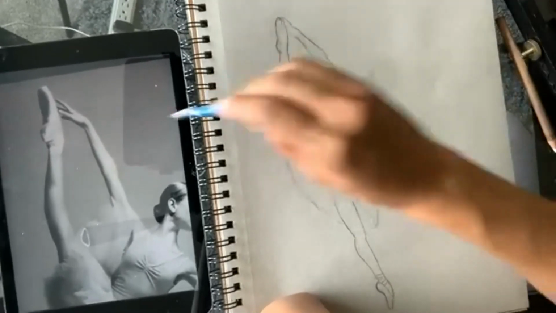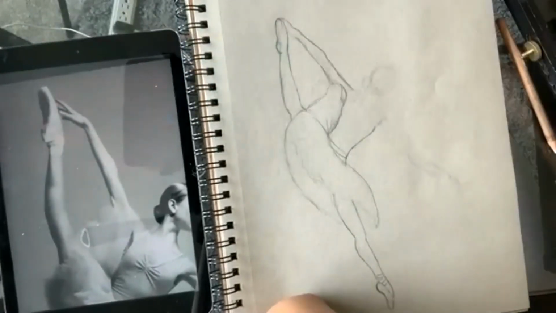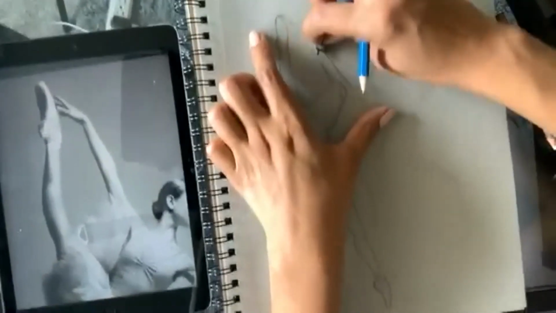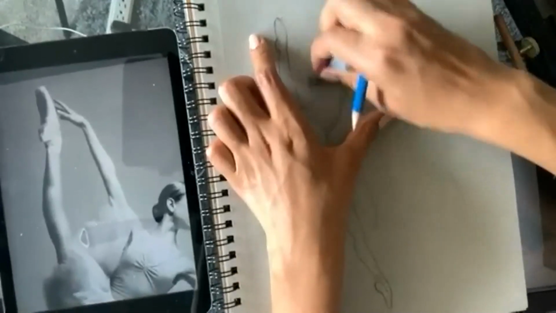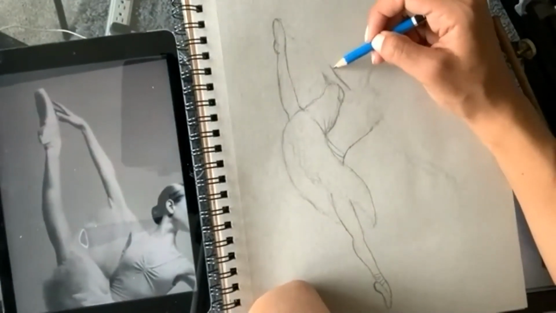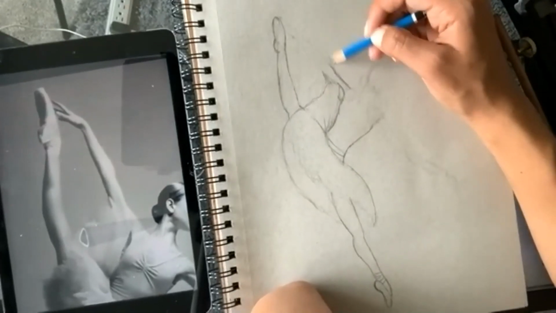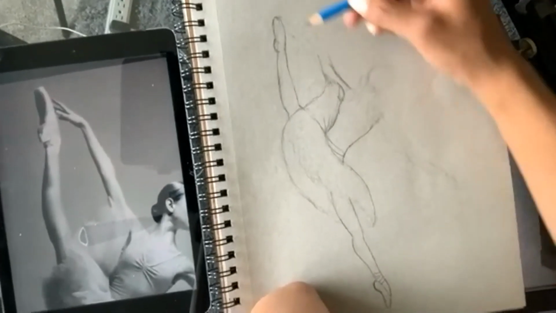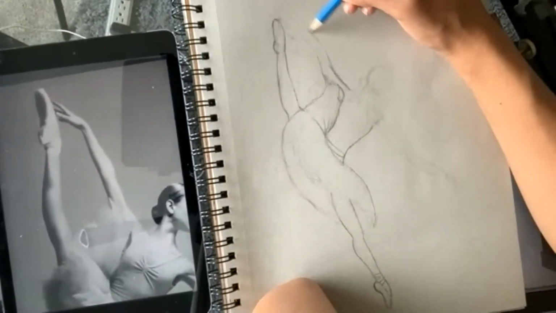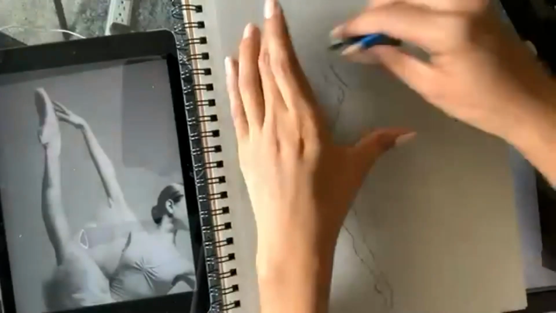And actually my arm needs to be a little bit more straight. It's too curved right there.